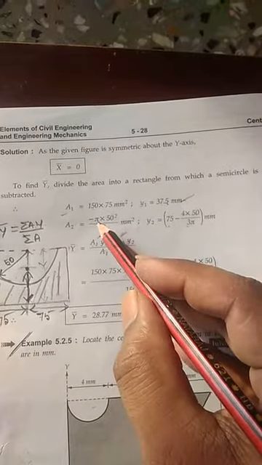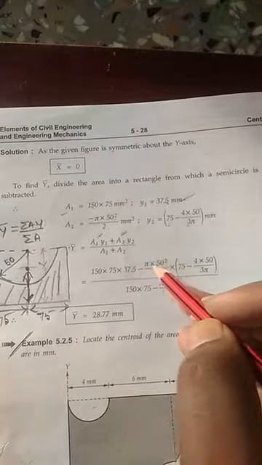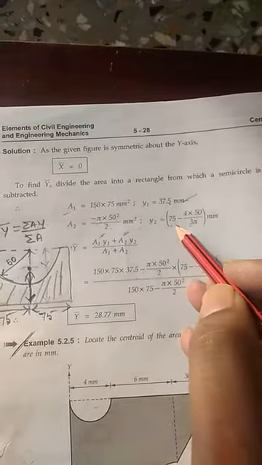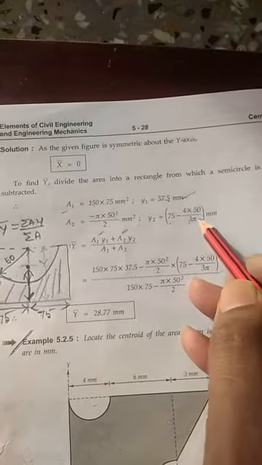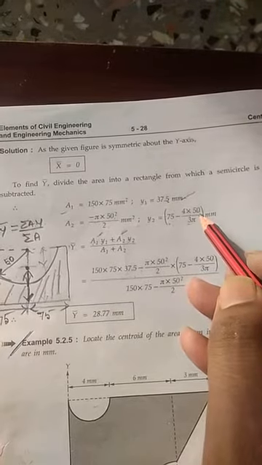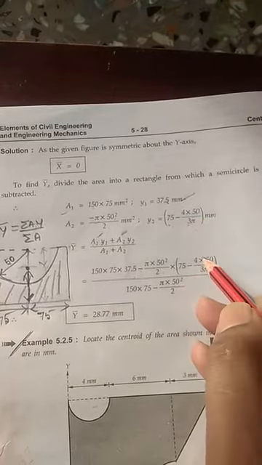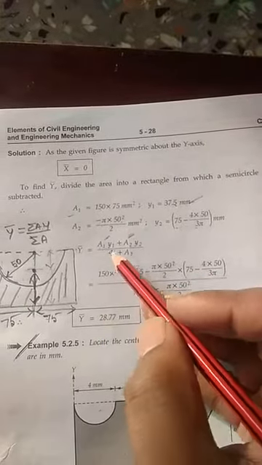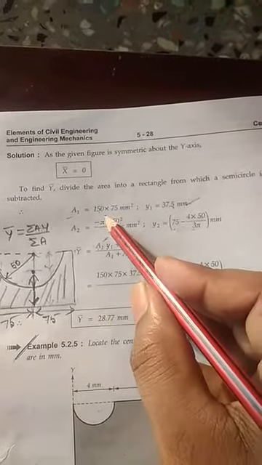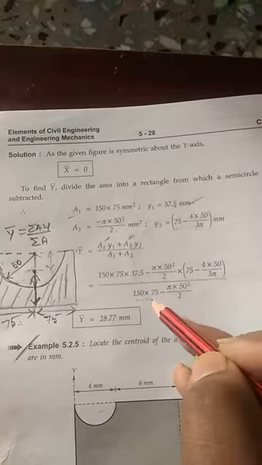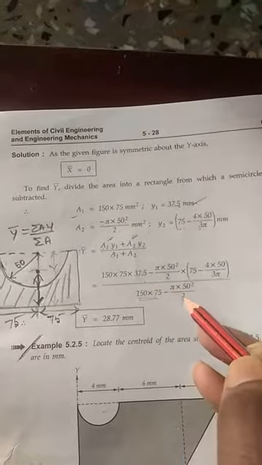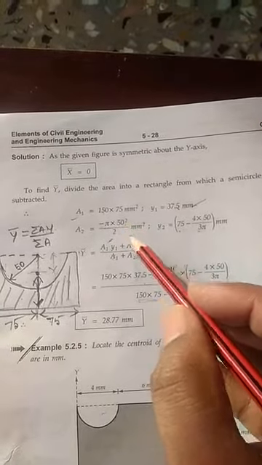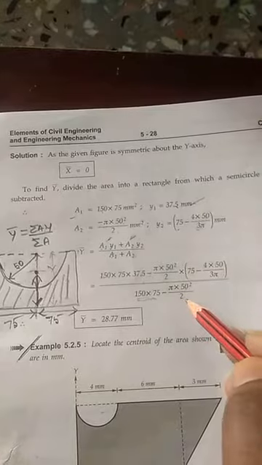Area 2 is pi into 50 squared divided by 2, into y2, where y2 is 75 minus 4 into 50 divided by 3 pi. Divided by the area a1 plus a2, where a1 is 150 into 75, and area 2 is minus pi into 50 squared divided by 2.